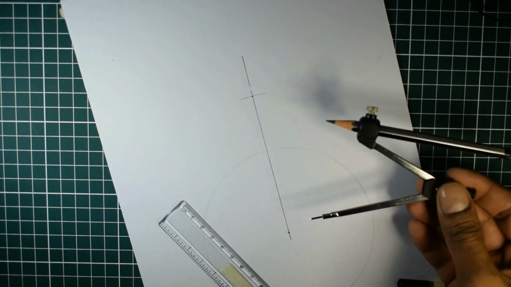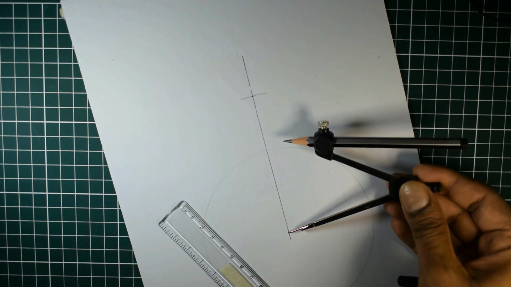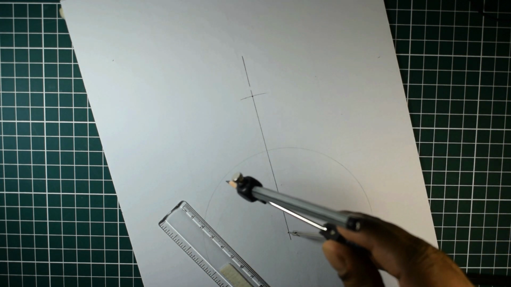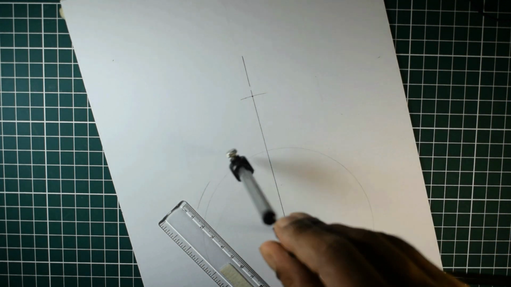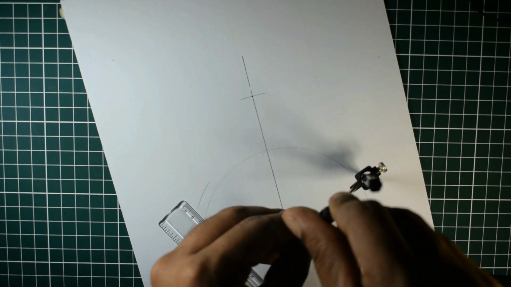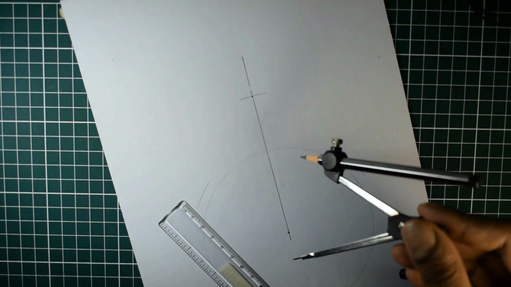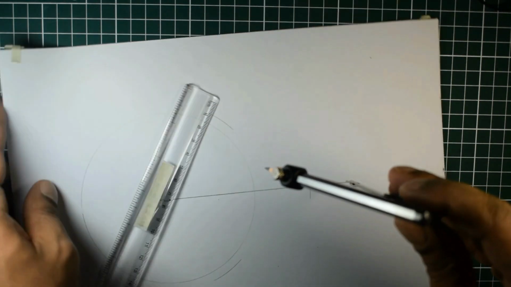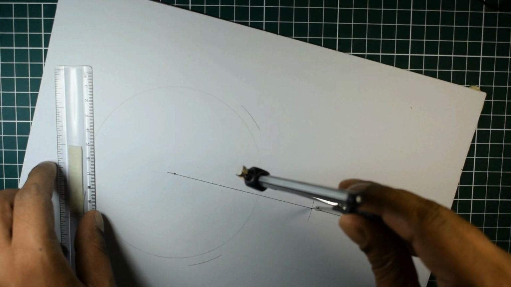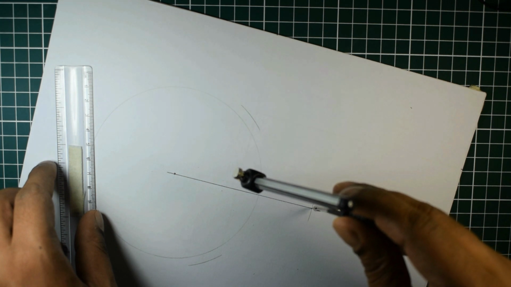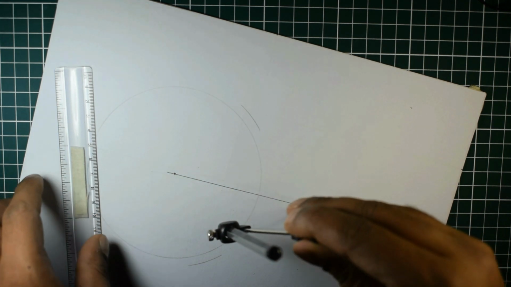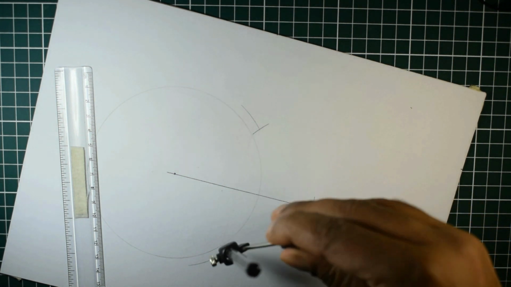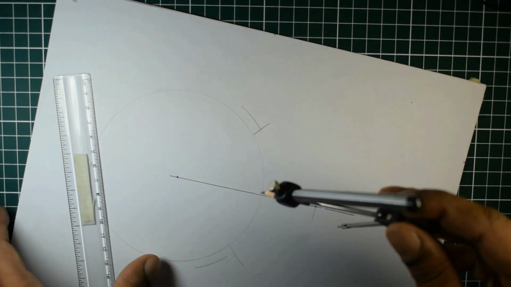Now we have to bisect it. To do so, we have to consider a length which is more than half of PO. Cut 2 arcs from P and O with the same length. We can't change the length. We need to cut arcs so that they intersect each other.